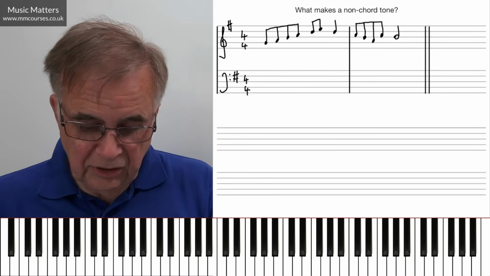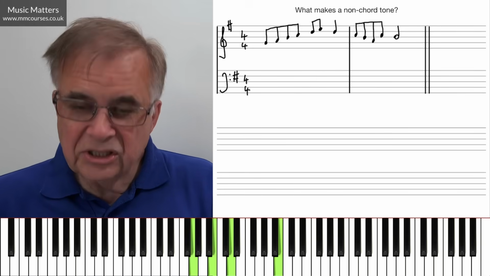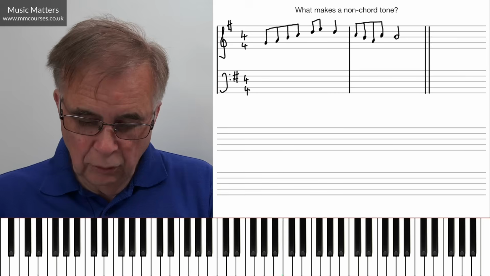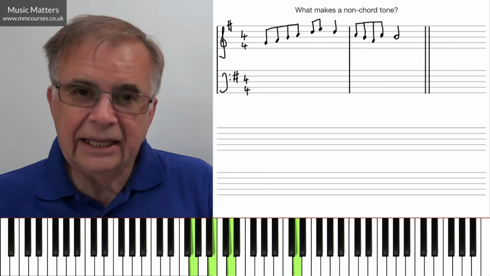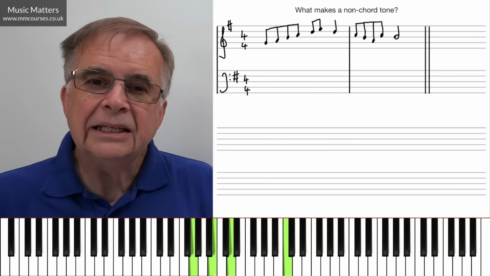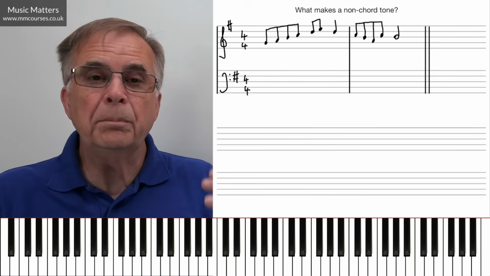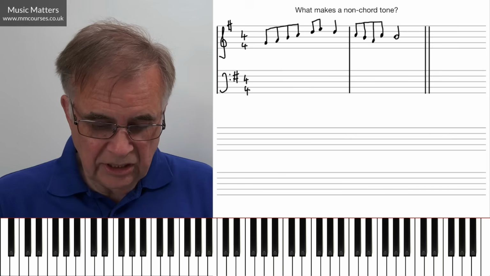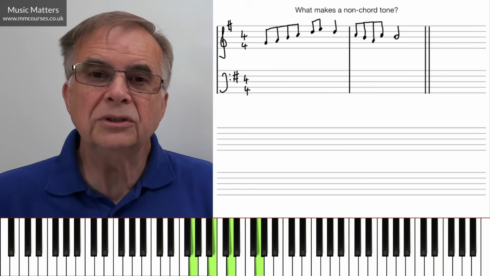I could do the same thing with other notes of the chord. So B is another note of the chord. So C, B, C, or B, A, B, or D, E, D, or D, C, D. Now there are other things we can use, like anticipatory notes, where we just anticipate a note of the next chord.